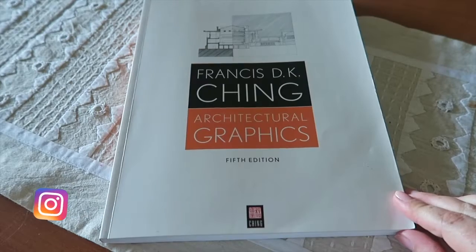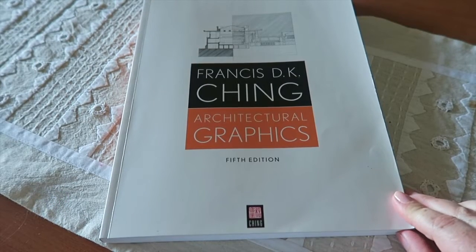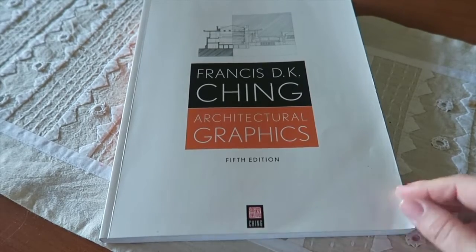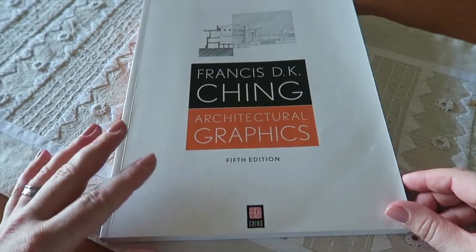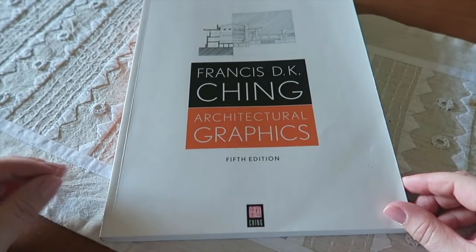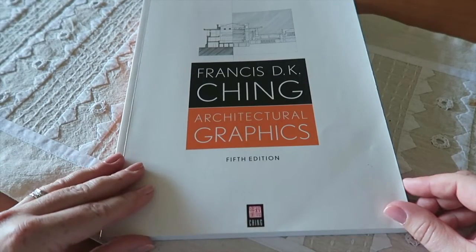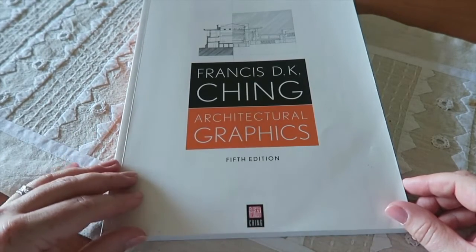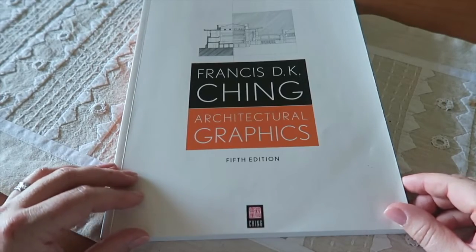Hey guys, so today I'm bringing you my recommended reading list or book list for architectural design subjects. So to start off with, we have Architectural Graphics by Francis D.K. Ching. Now this is a great book for all of your drawings, for the different types of sketching and technical drawings that you'll have to learn how to do to communicate all of your architectural projects and ideas.